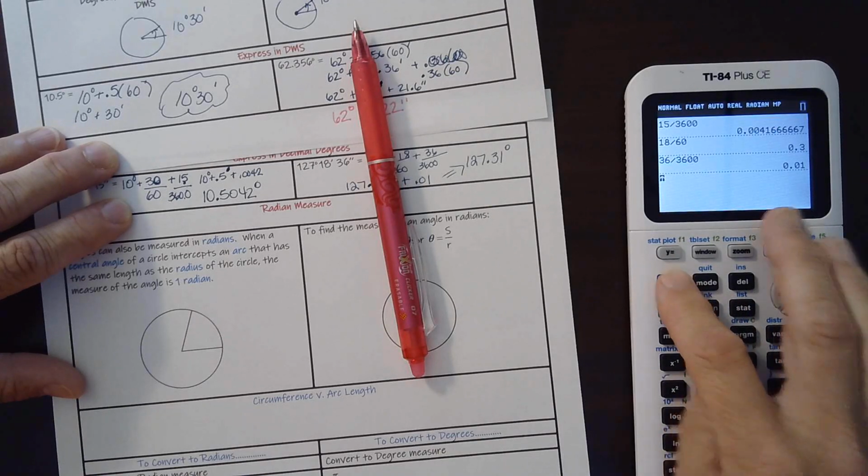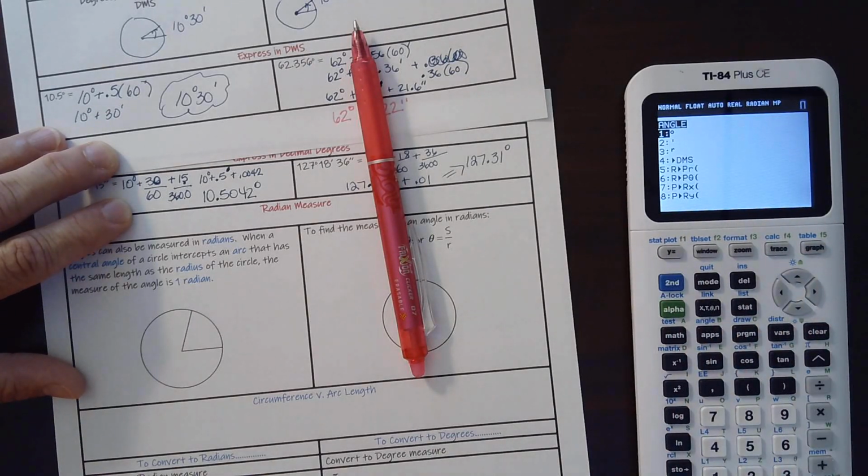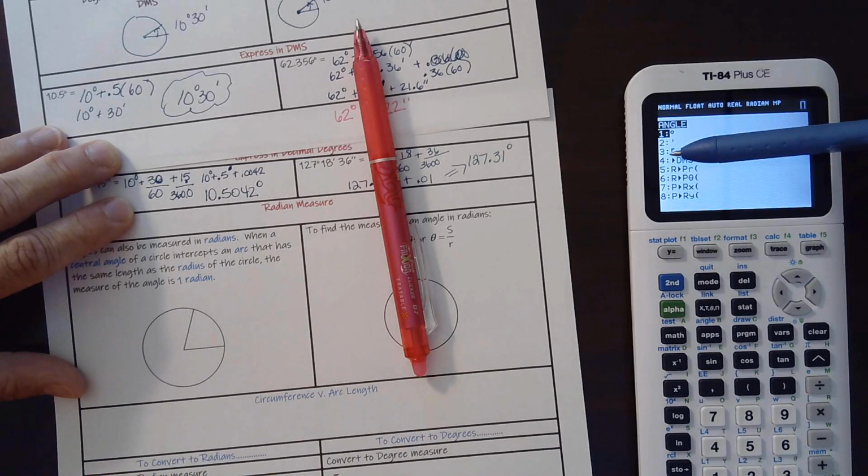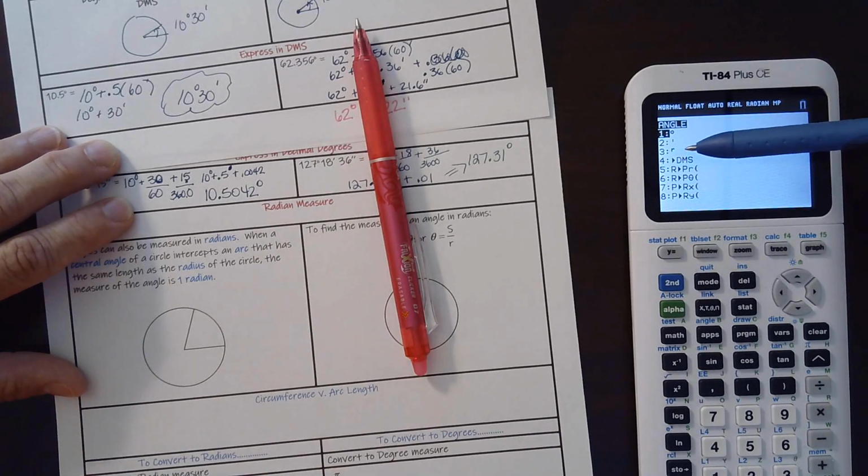Okay, if you'll press second apps, look at your choices there. Number 1, you have a degree symbol. Number 2, you have a minute symbol. I'm not really sure what number 3 is for, but number 4, you have an arrow pointing to DMS.